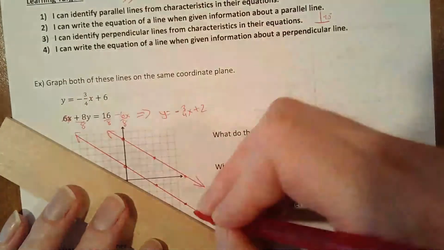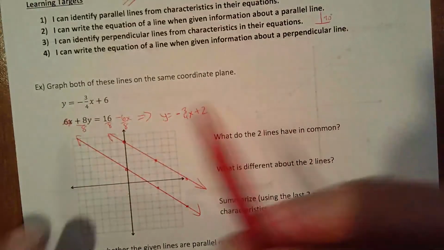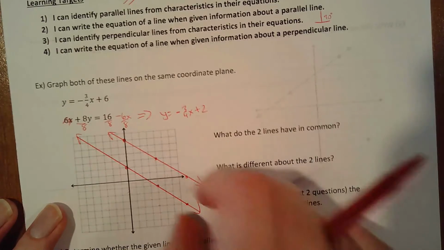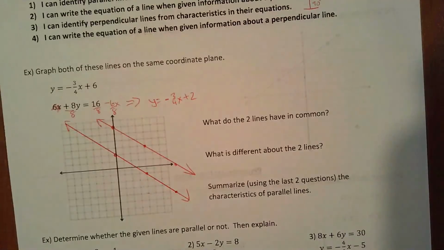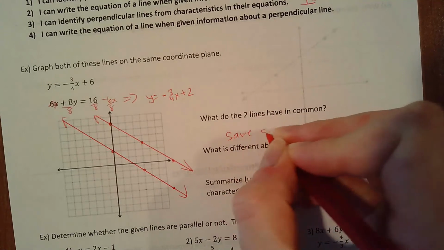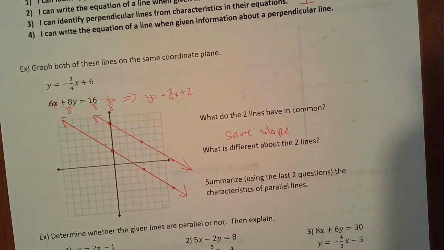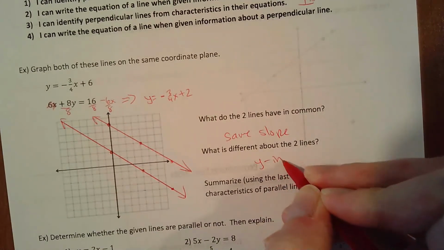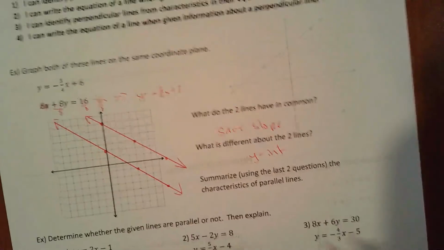It's kind of like railroad tracks or the sides of a road. They don't get any closer together or further apart. They just go the exact same distance. So what do the two lines have in common? They have the same slope. Okay, what's the difference between the two lines? Well, they do have different y-intercepts.